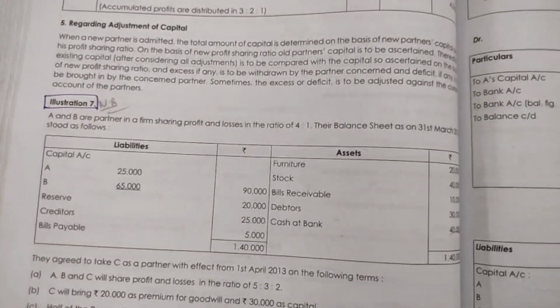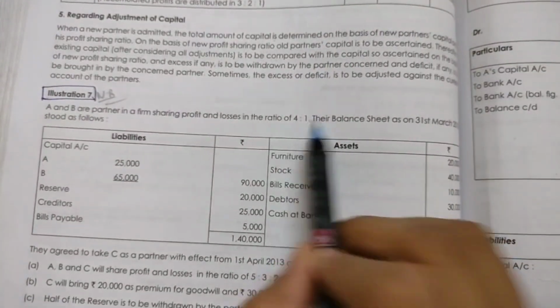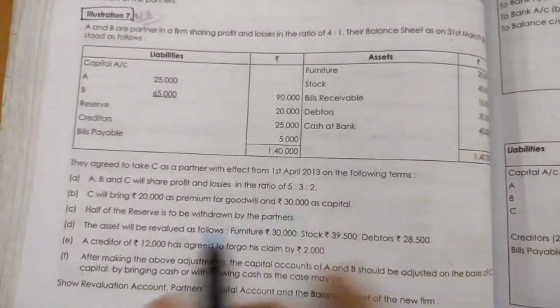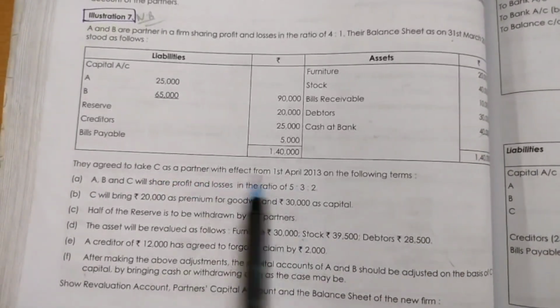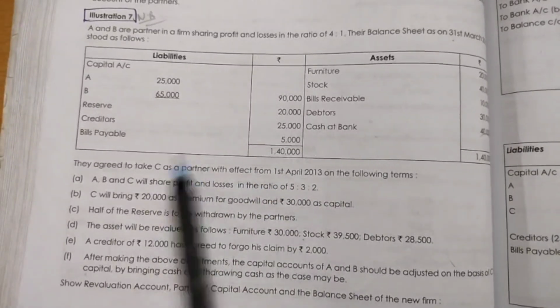Now let's read illustration number 7. In illustration number 7, there are two partners, A and B, and their profit sharing ratio is 4:1. They have given us the balance sheet as on 31st March 2030. C is going to be the new partner, coming on 1st April 2030. There are some terms.